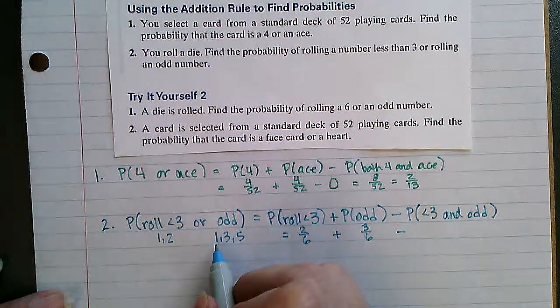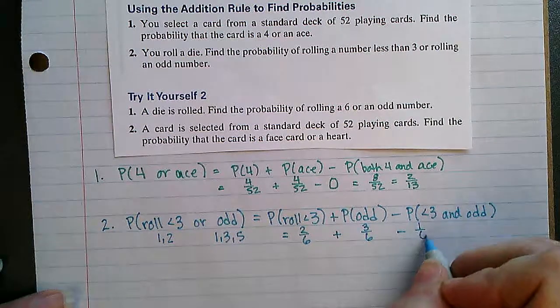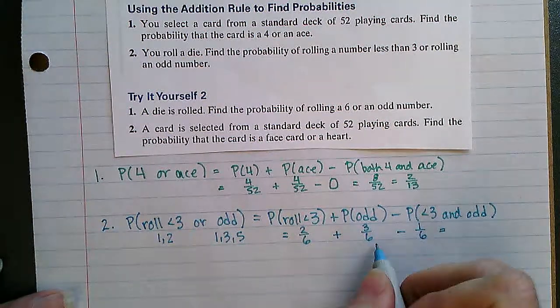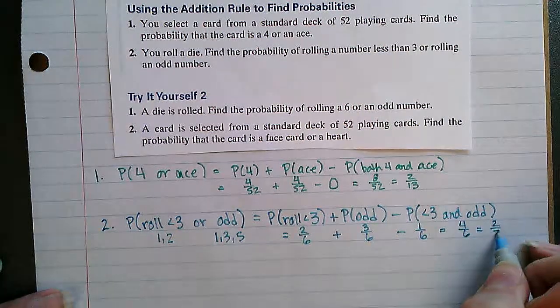So that would be this one right here. The number 1 is in both of those lists. So minus 1 out of 6. So 2/6 plus 3/6 minus 1/6 would be 4 out of 6 or 2/3.